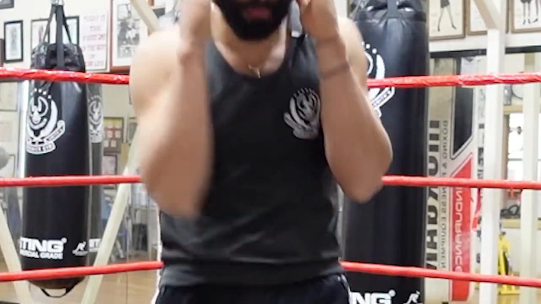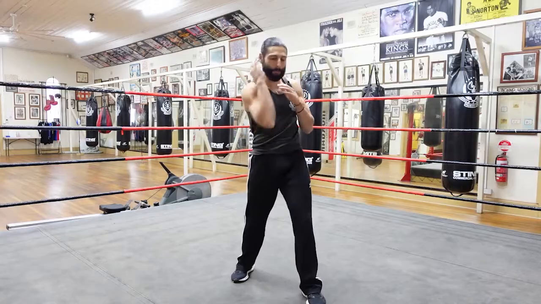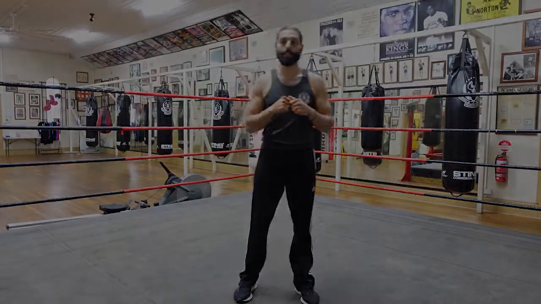Small movements, but assertive, all right? Small movements, but really assertive with those movements. Imagine those punches coming at you and you're bouncing them off, both to the head and to the body. Let's get this done for 1 minute, guys.